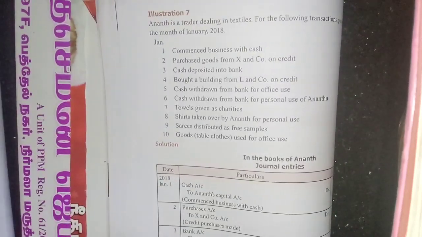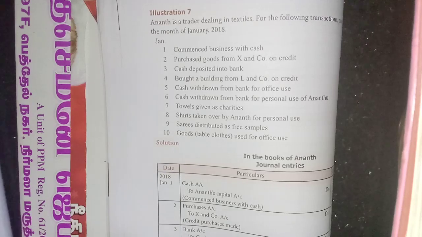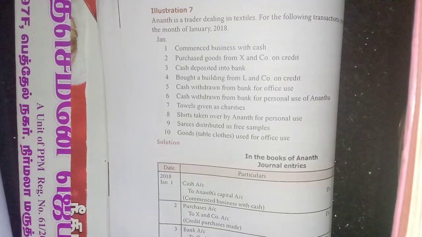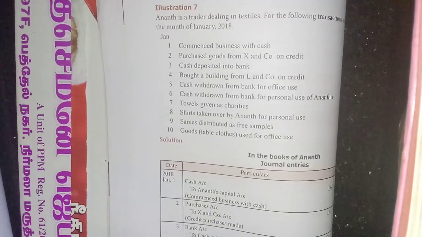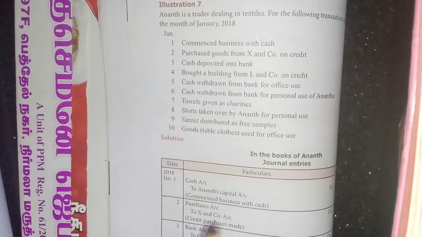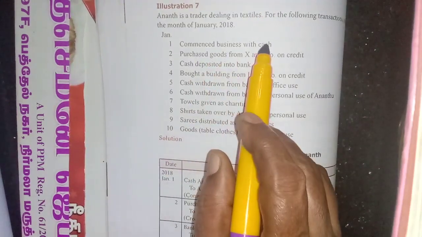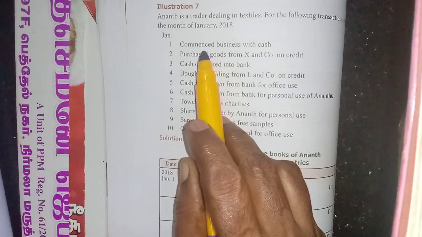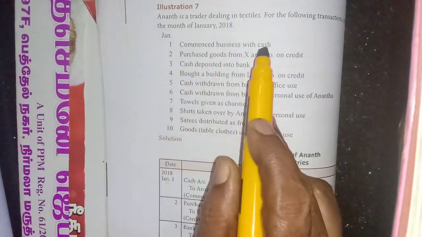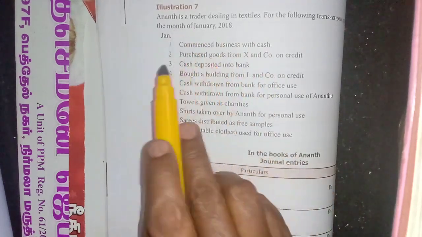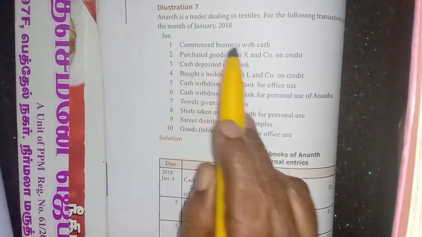Okay. 7. Anand is a trader dealing in textiles. For the following transactions, prepare journal entry. Commenced business with cash. That we have already learned in the first one. Here cash account, then capital account, Anand's capital. So cash account debtor to Anand's capital account. Anand commenced business. That's all.